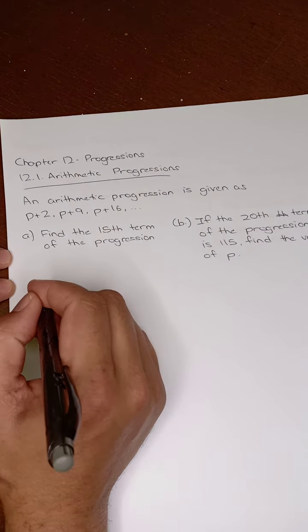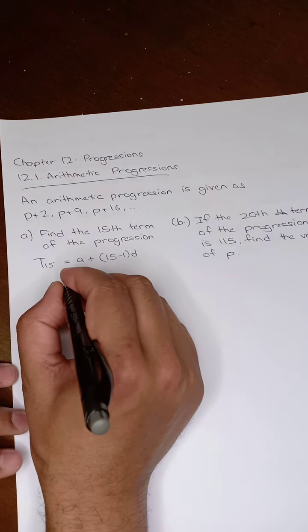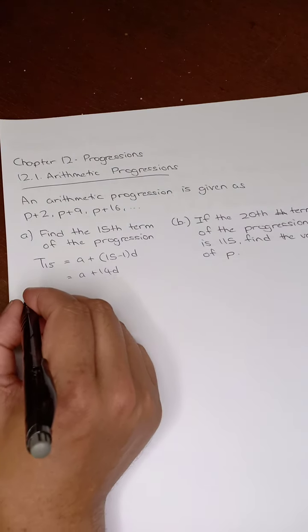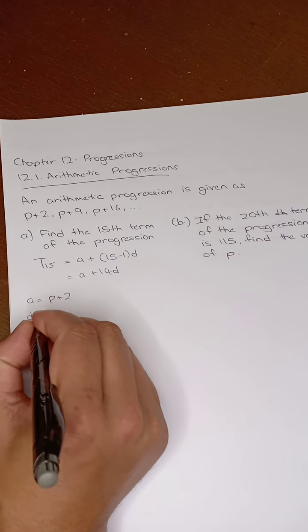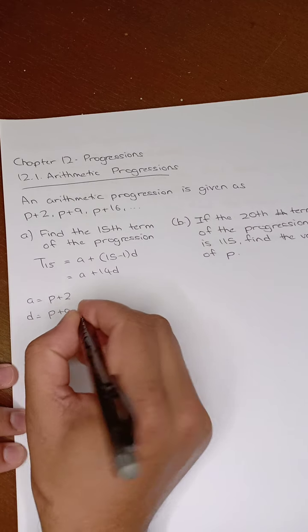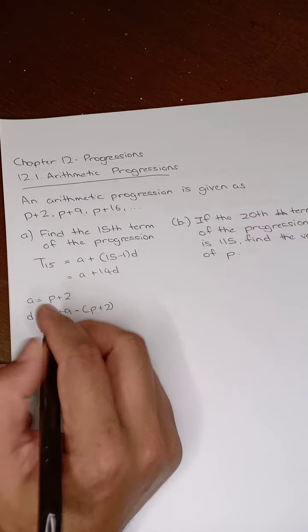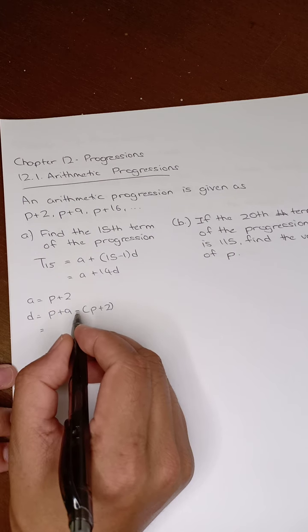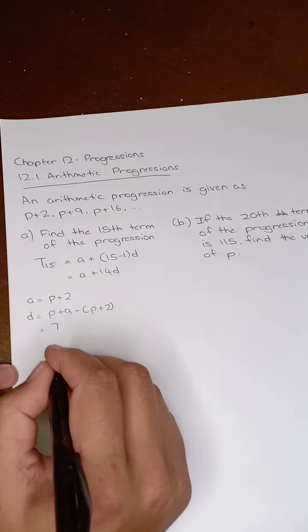So the 15th term will be T15. The formula is a plus (n minus 1)d. In this case, n is 15, so it becomes a plus 14d. And what is our a? Our a is p plus 2. And what is our d? Our d is the second term, p plus 9, minus the first term, p plus 2. p minus p becomes 0, and 9 minus 2 is 7. Replace this in the equation.